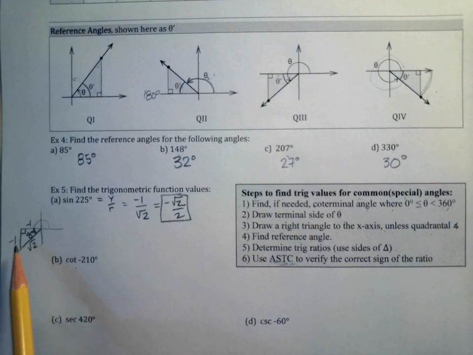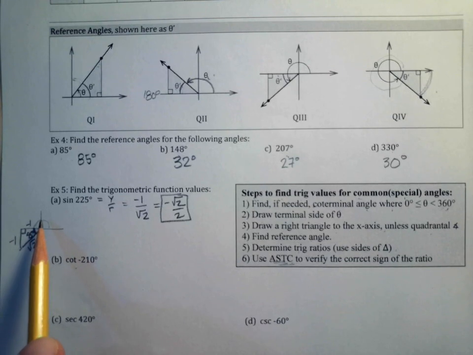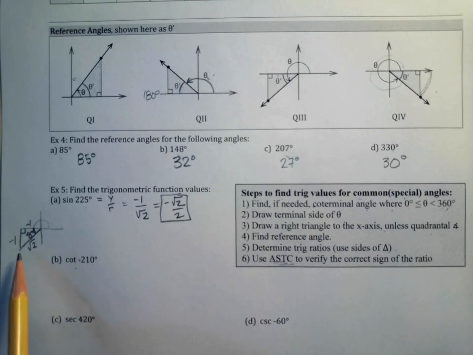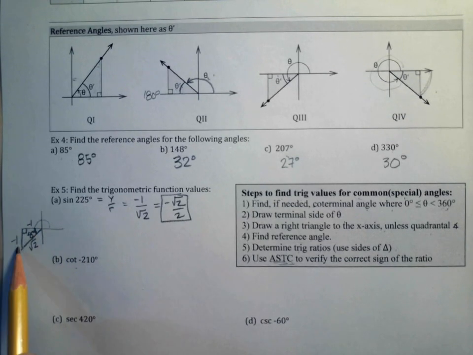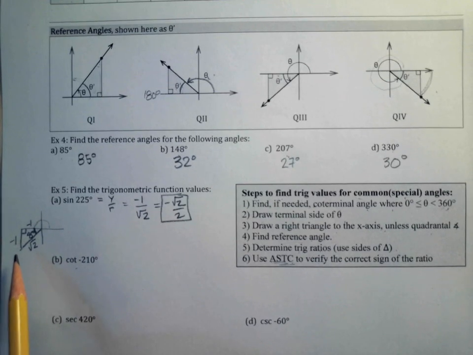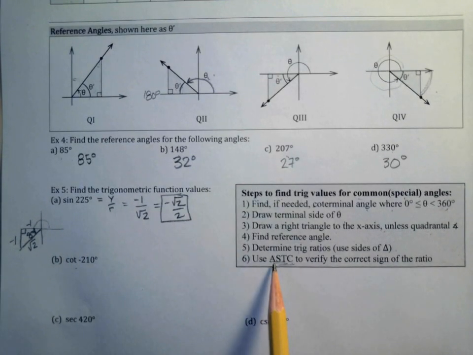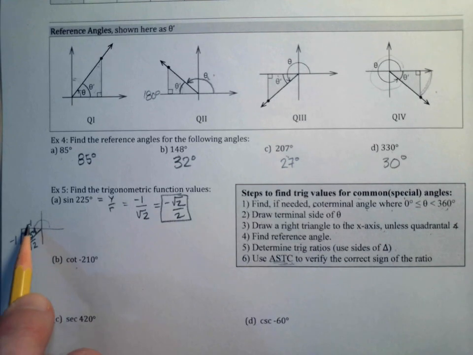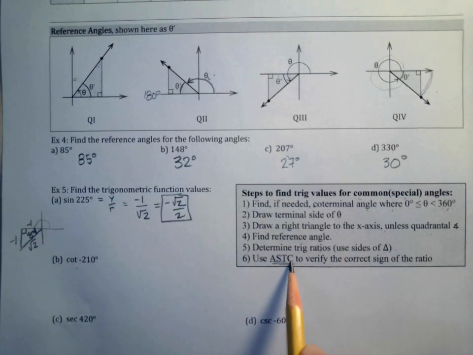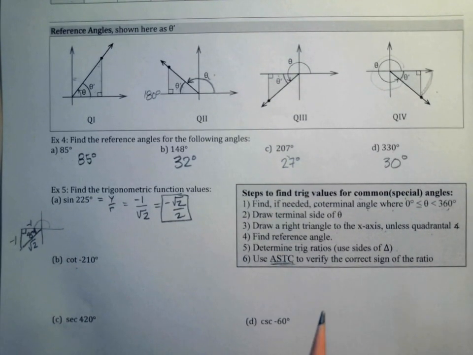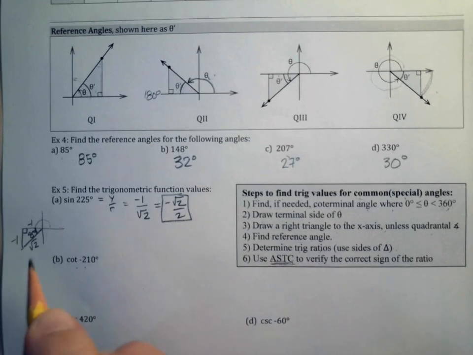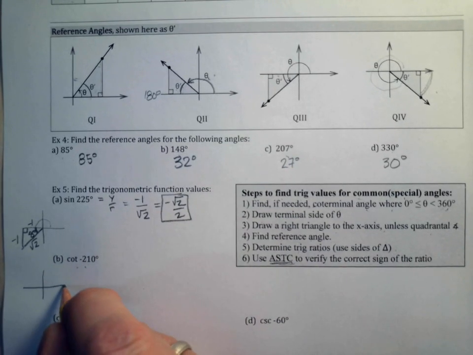But I went ahead and made the sides negative. We go to the left, which is negative. We went down, which is negative. So I made the x and the y negative as they need to be, and then I didn't have to worry about all students take calculus. But if you just labeled it as 1 and 1, then you need to concern yourself with all students take calculus. Next one, -210.